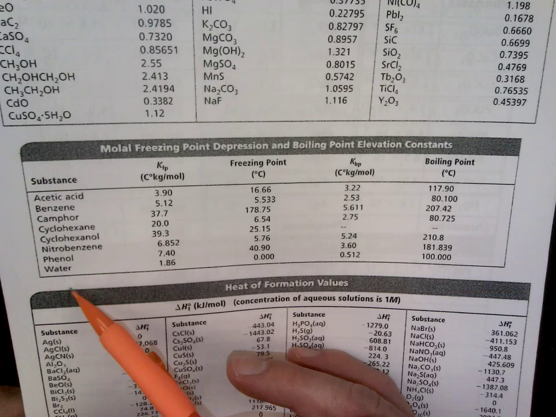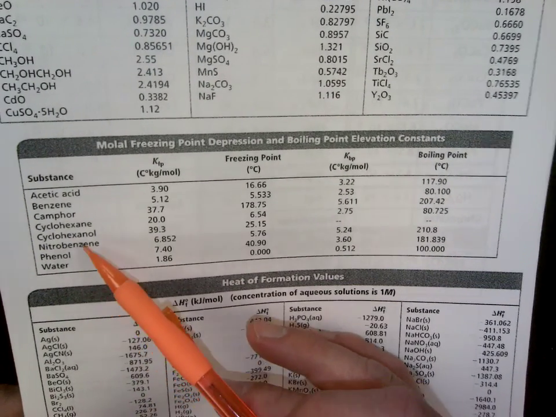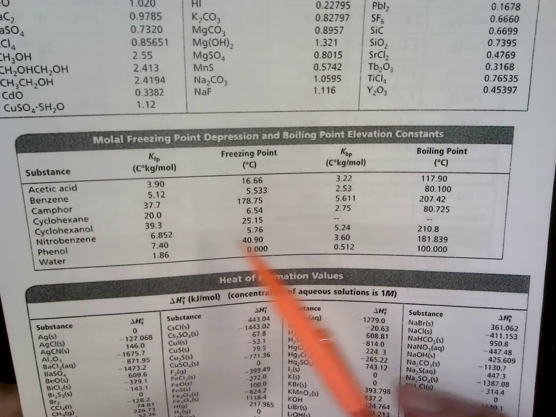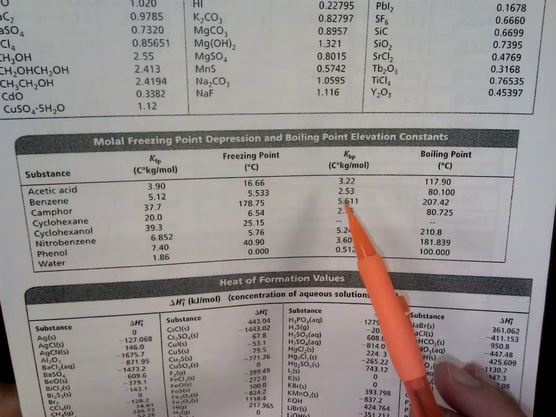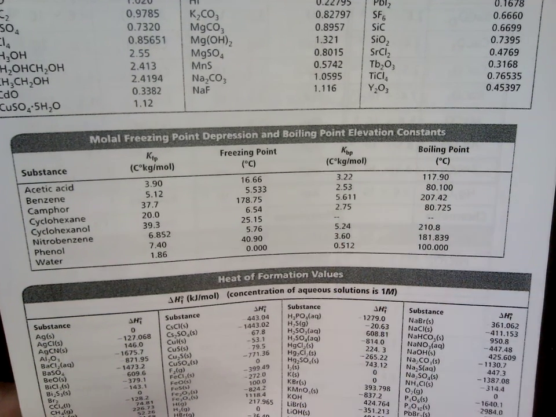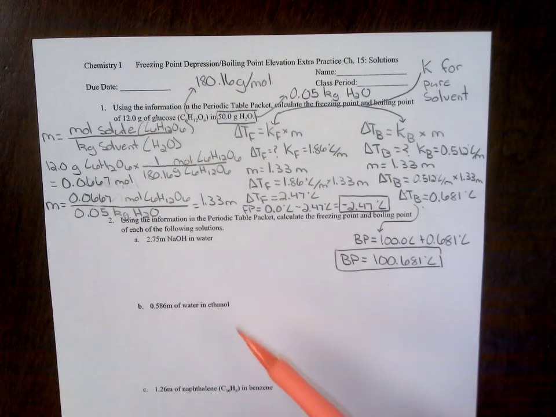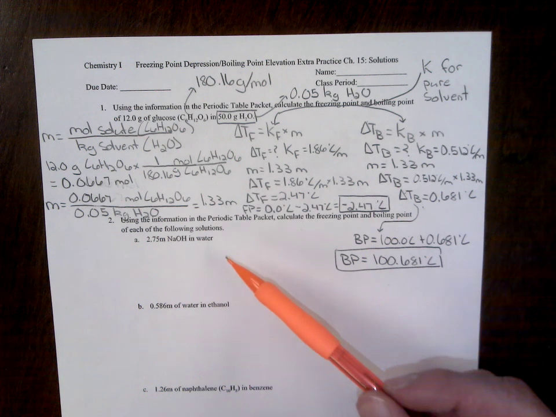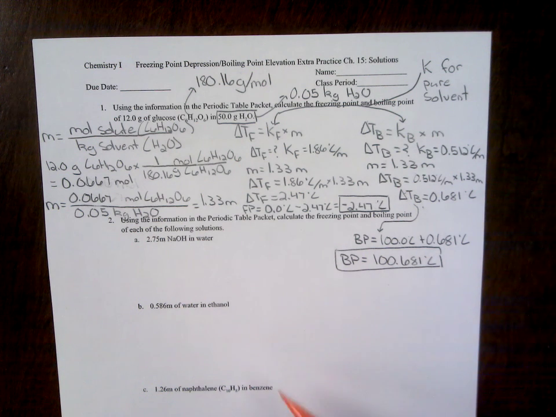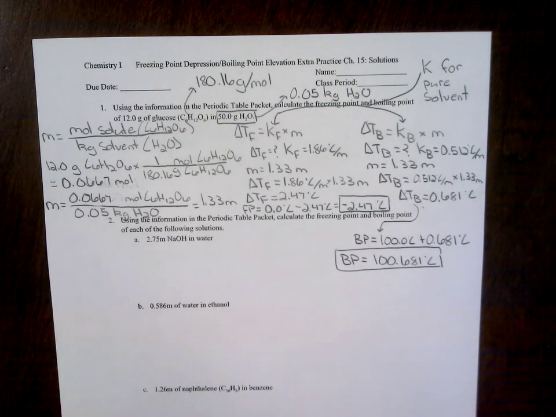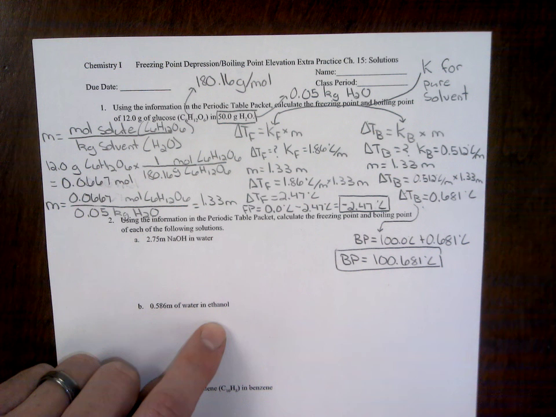So you need, in these types of problems, to analyze what substance here is your solvent. Again, this is pure solvent that you can find your Kf, Kb, and your normal freezing and boiling points. Keep that in mind because as you go through these problems, we vary the solvent.